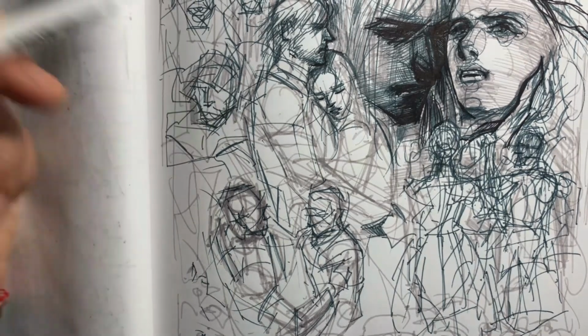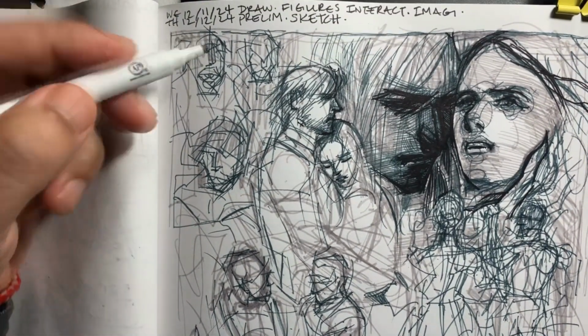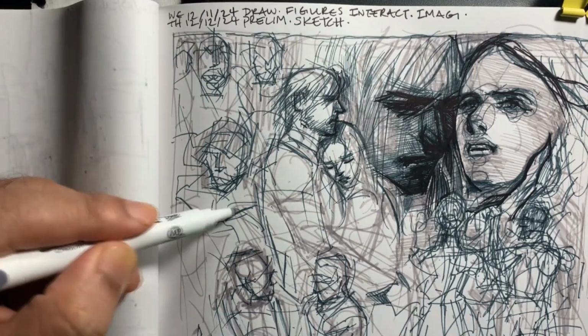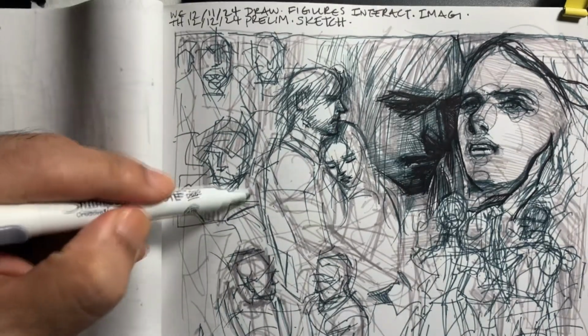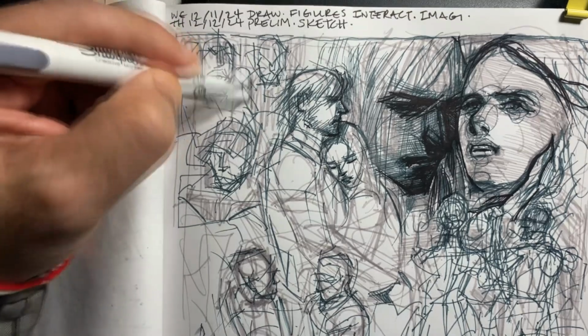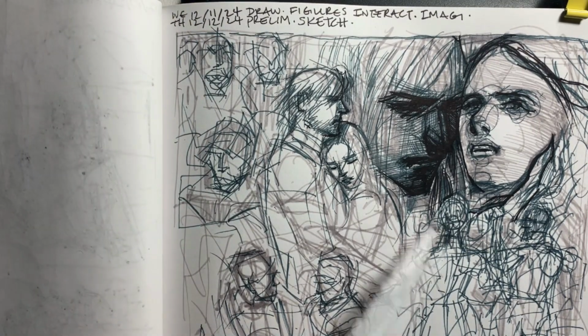Sometimes this light gray color can be used for the armor. I'm going to give these guys armor. That would be considered the local value of it, meaning the armor is dark, but you don't necessarily have to make it the same value as this area, which I'll talk about.